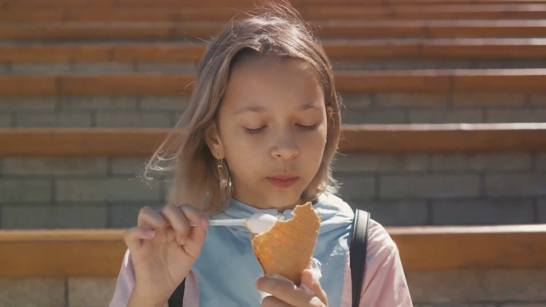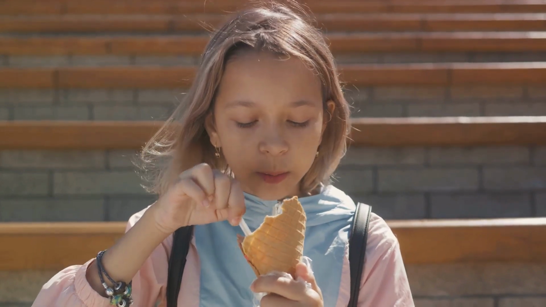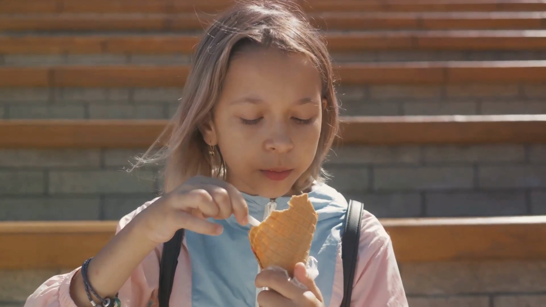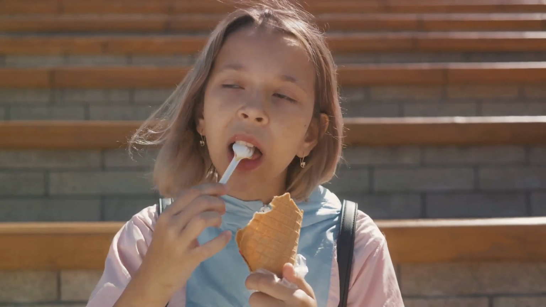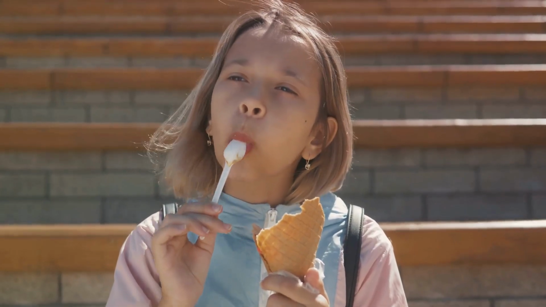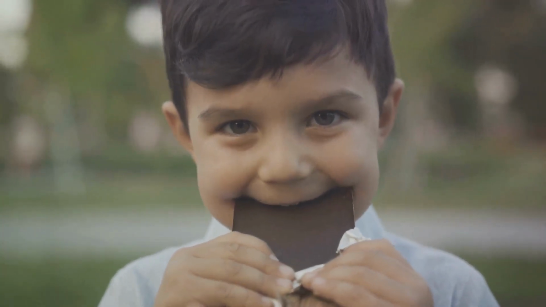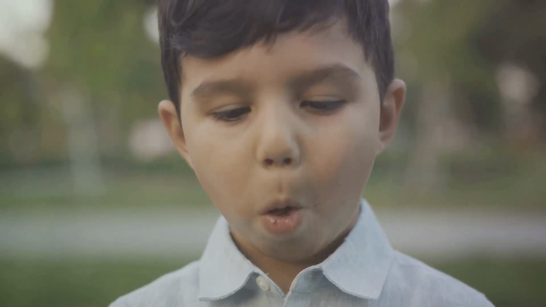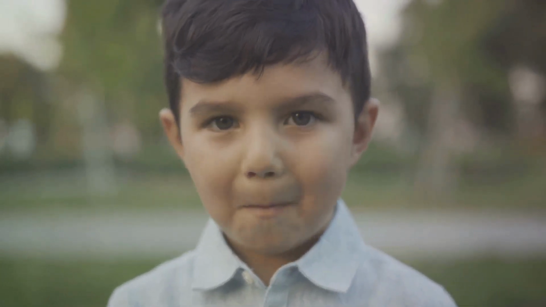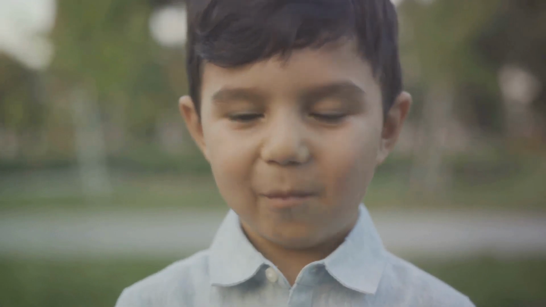Let's delve into the reward and punishment super response tendency. Think about a child who behaves well in anticipation of a treat, or perhaps a colleague who works overtime to avoid reprimand. This is the reward and punishment super response tendency in action. We're wired to respond strongly to incentives and penalties, which can sometimes cloud our judgment.